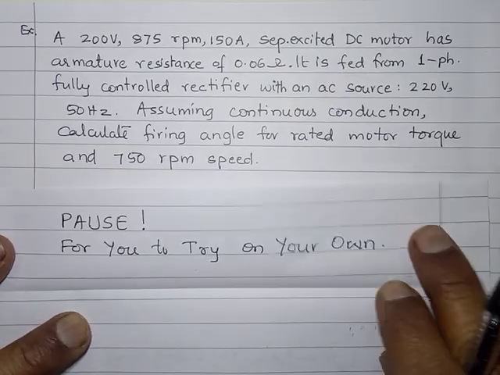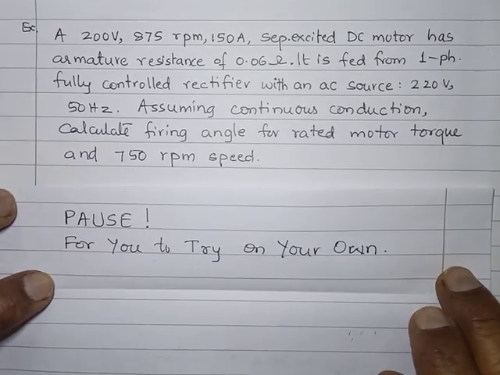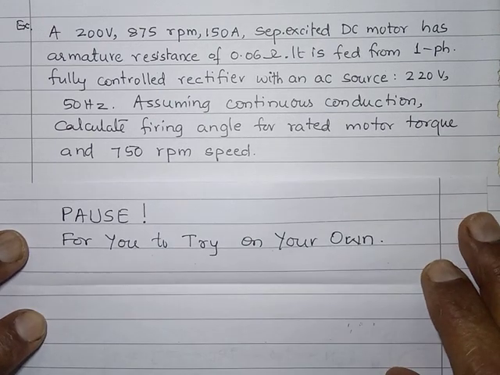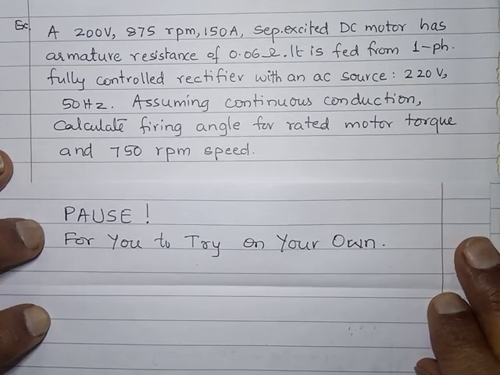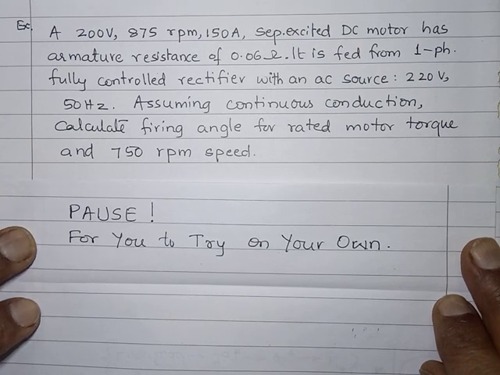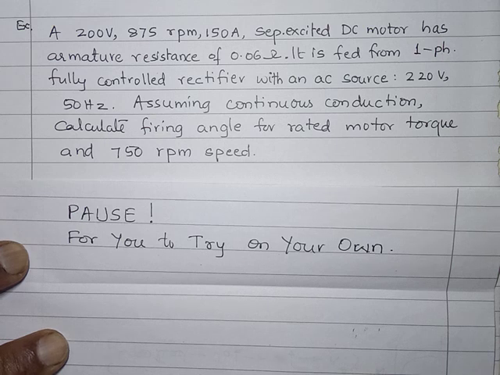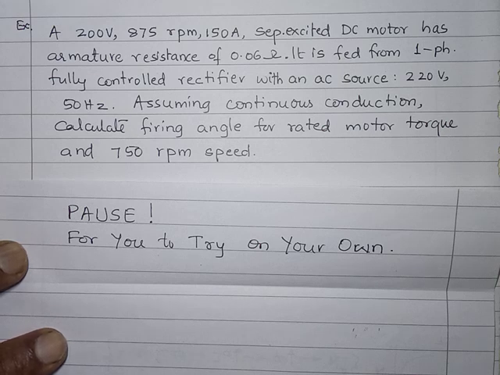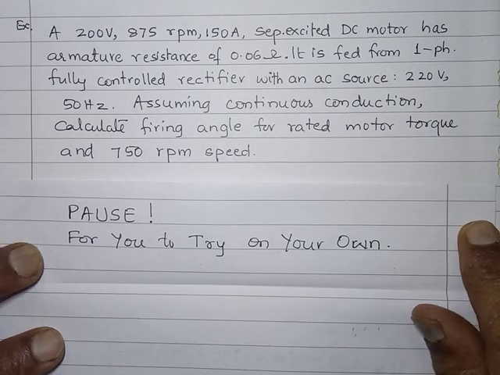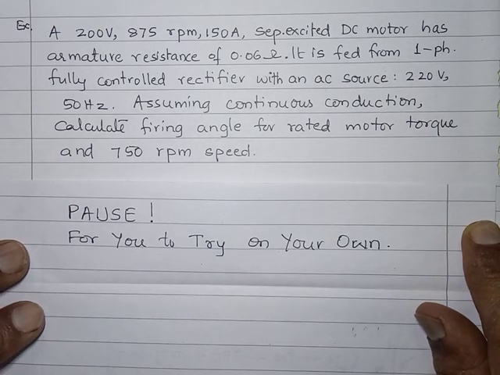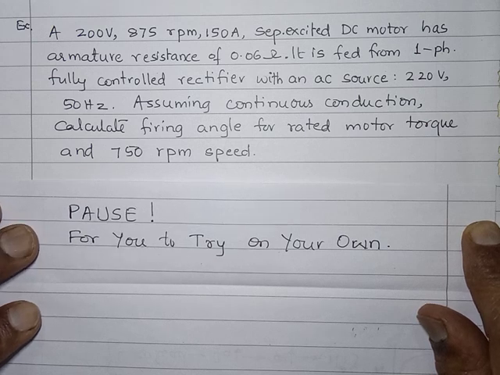I am giving the pause purposely for you to try on your own. We will solve otherwise, no issues. But it's important you try to understand the problem and see what is given, what is asked, and how we can proceed. All of you take a pen and paper and try it.